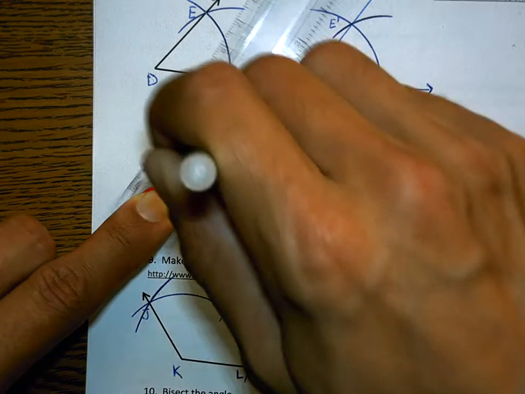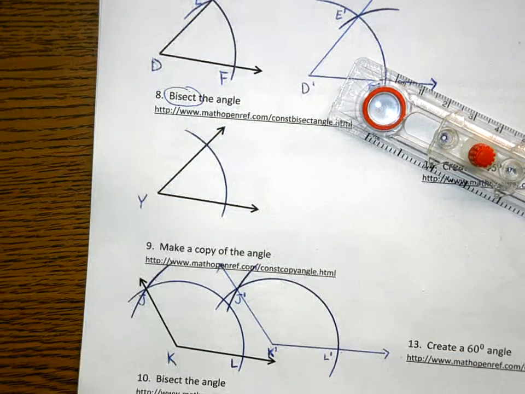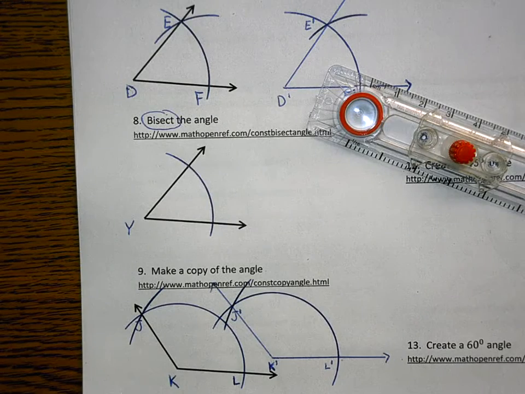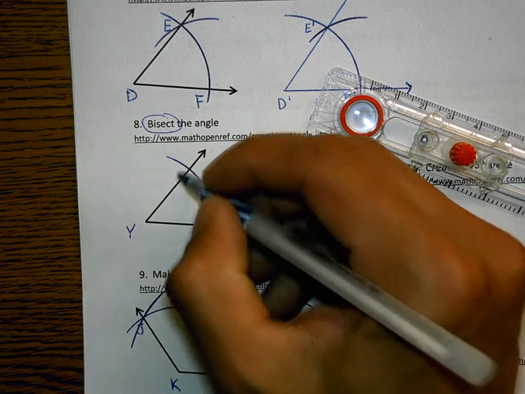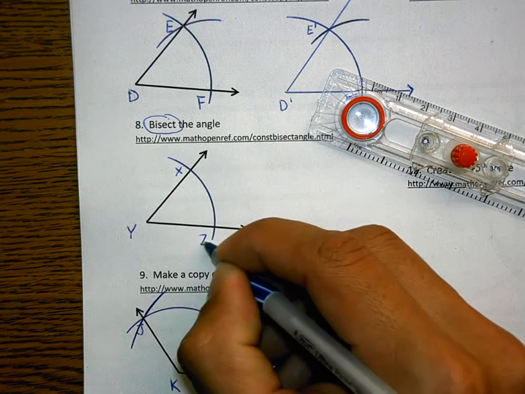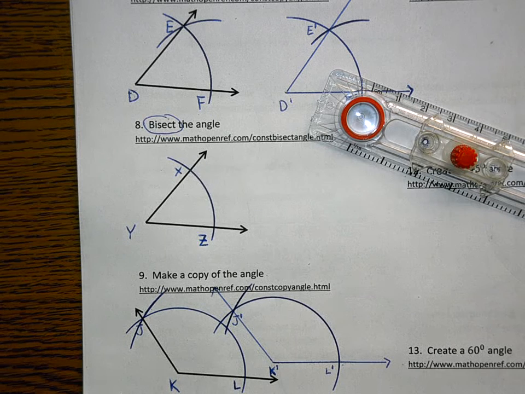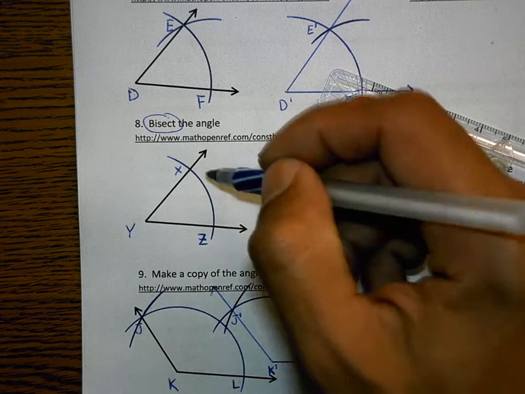And then I'm going to make an arc that creates 2 equidistant points away from point Y. Let's call this intersection X. Let's call this intersection Z. So the first thing I did is create an arc. Now I have 2 equidistant points.